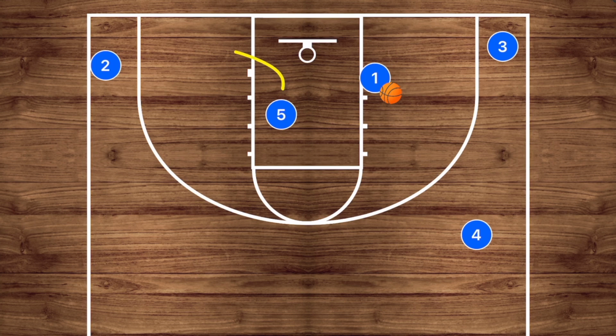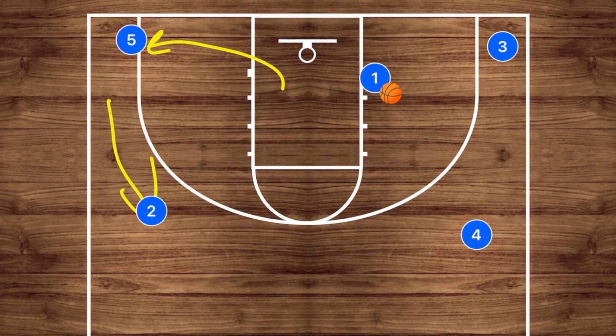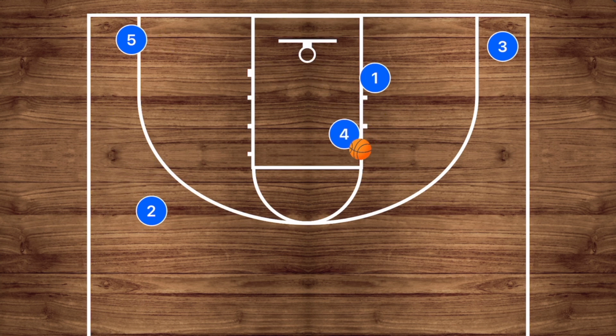If he is not open, he's going to cycle out and player 2 is going to lift. Now the strong side player is going to cut from the wing. If he's open, you can dump the pass off to him and he can score. I've not had many dunks off of this one, but I've had a lot of layups off this one. Now, if he is not open, he is going to clear out.